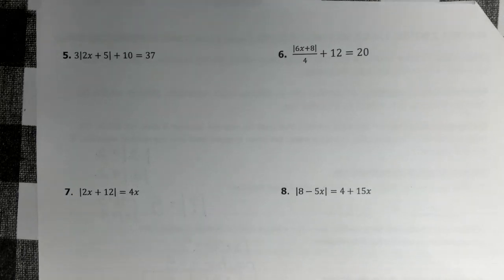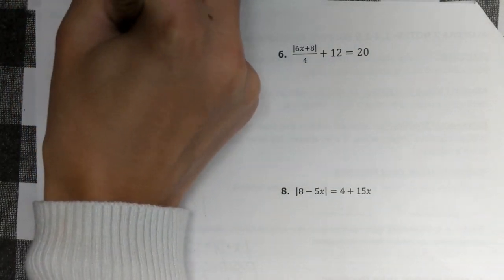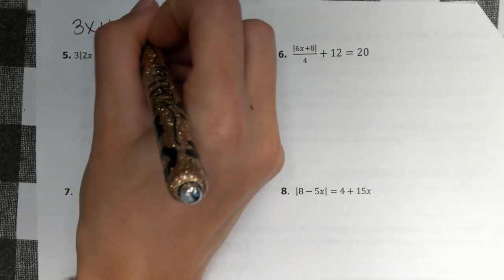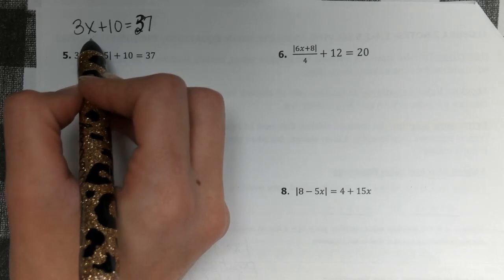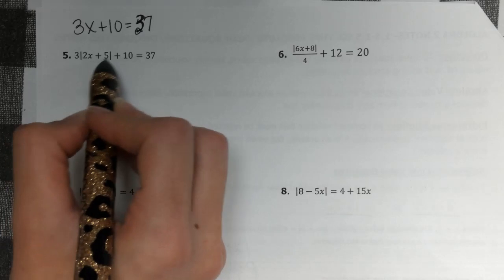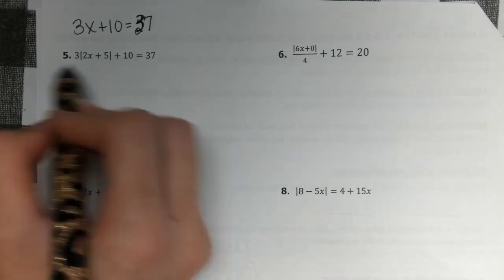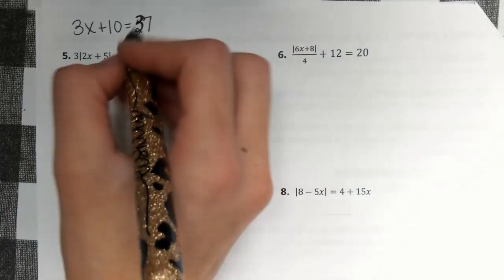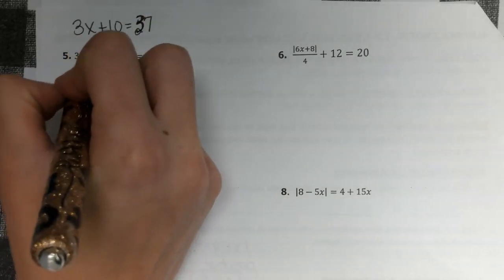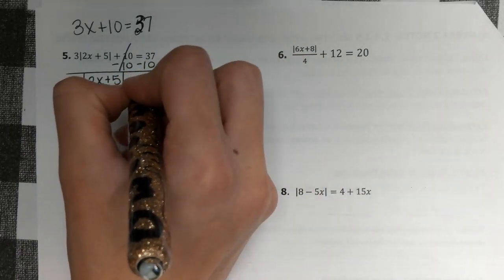If you're ever looking at it and you're not sure, imagine if this were 3x plus 10 equals 37. If it were just a 3x and I was solving for x, what would I do first? Subtract my 10. I'm going to treat the absolute value bars like I would be solving for x. So you're always going to add or subtract first if it's set up like this, then divide. Okay, so I'm going to subtract my 10. 3 times 2x plus 5 in my absolute value bars equals 27.